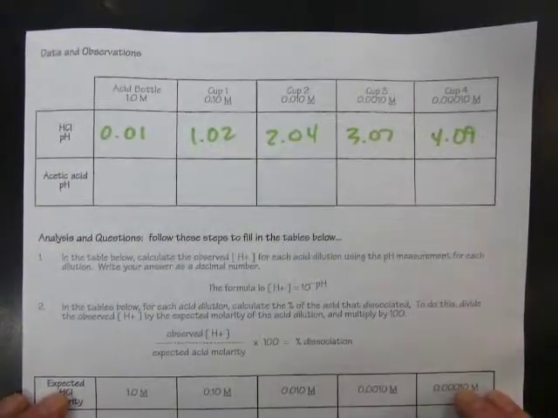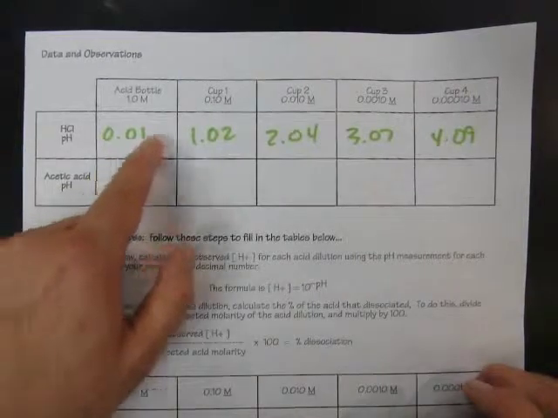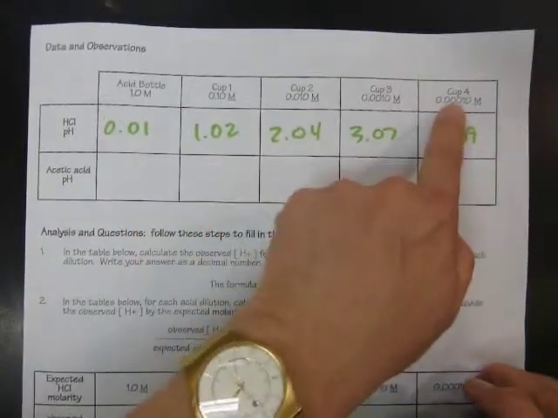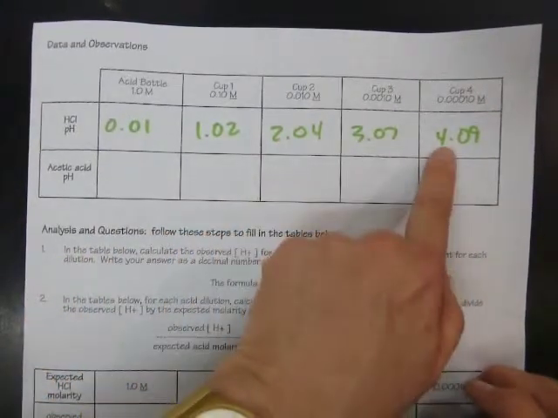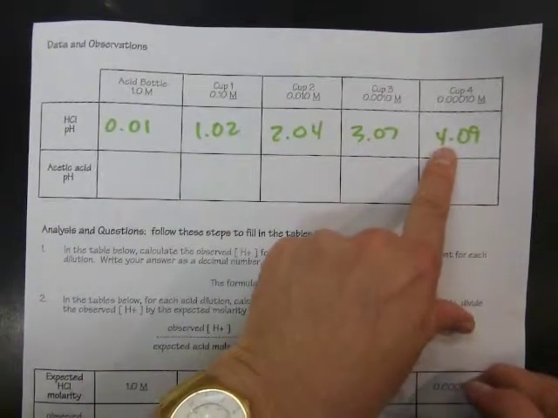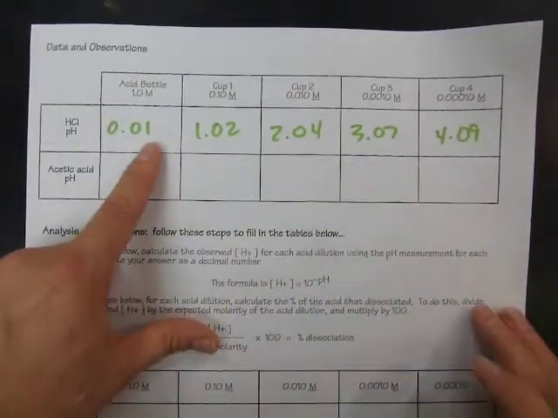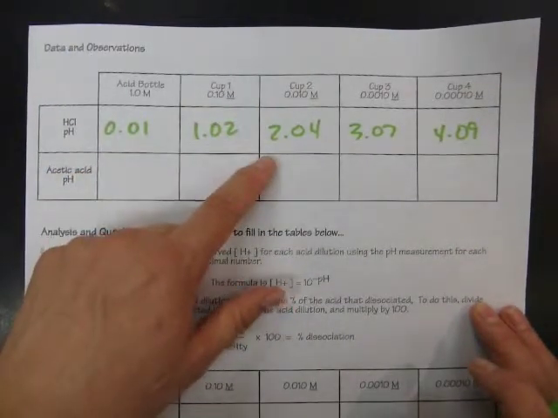Okay, here are the results of our experiment so far. When I tested the pH of each of the dilute acid solutions, the bottle came up with a pH of 0.01. That's a very, very low pH. That means that there's a lot of acid. And as we decrease the concentration of the acid in each of the cups by a factor of 10, the pH increases by a factor of almost 1, because there's less and less acid. The less acid there is, the higher the pH; the more acid there is, the lower the pH. So in cup number 1, a pH of 1.02, cup number 2, 2.04, cup number 3, 3.07, and cup number 4, 4.09.